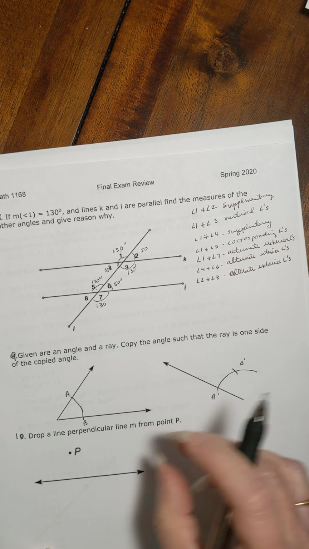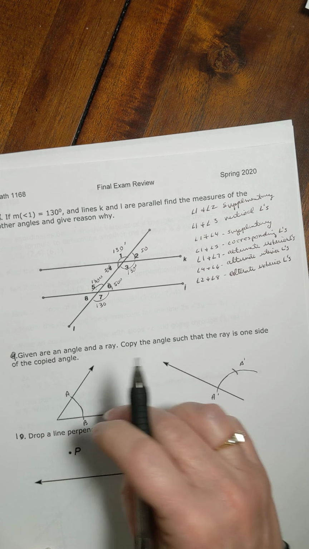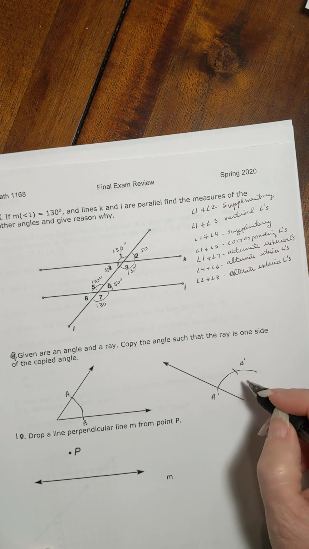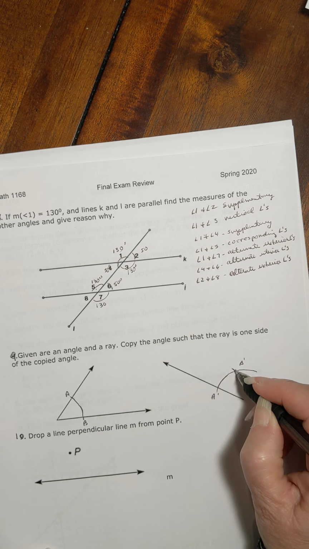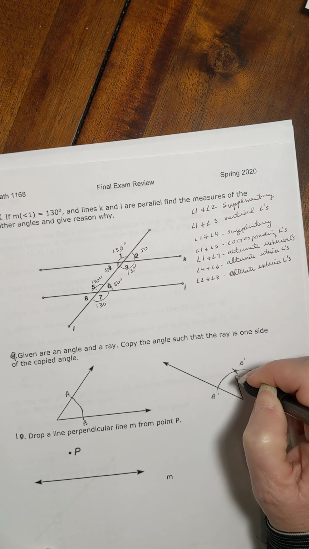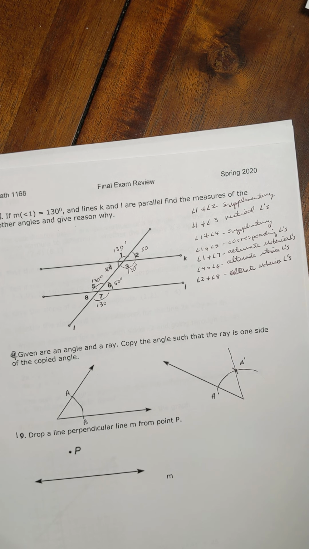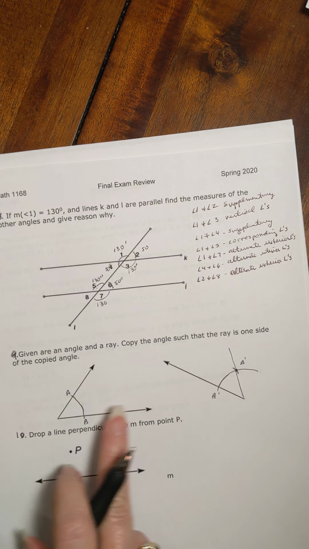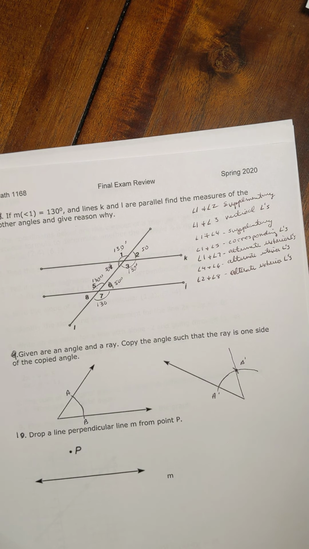So that tells me the distance from A to B has to be the same as the distance from A prime to B prime. So this gives me point B, and then I can just use a straight edge and draw my line. All right, so that's how you copy that angle. And then if you measure it, this angle and this angle should be the same.